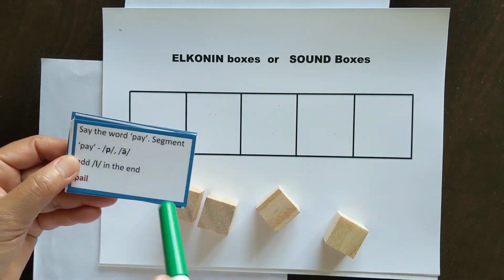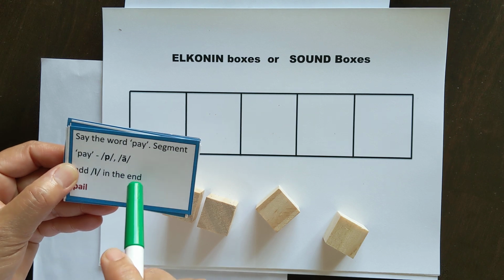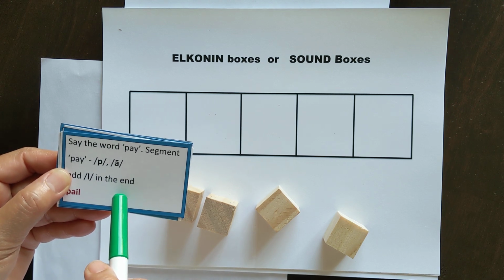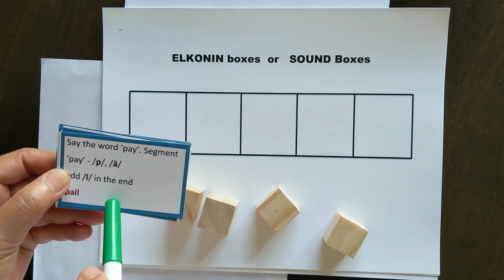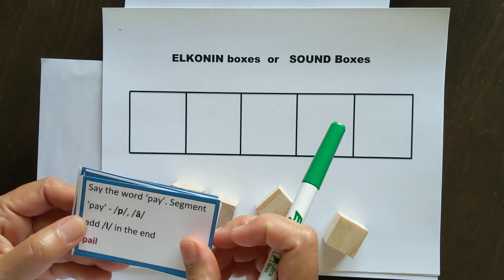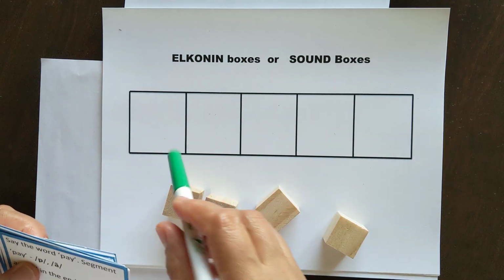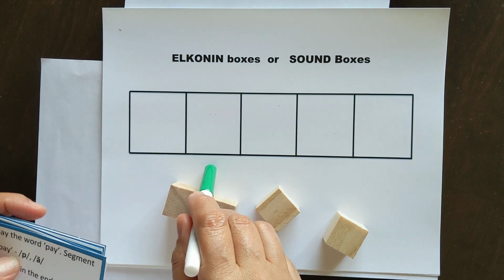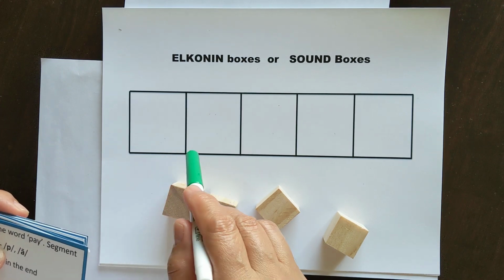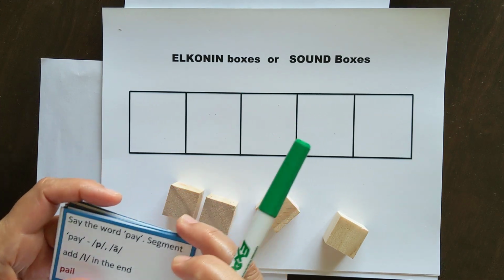Teacher holds these cards and gives directions. Students need not see them because they are manipulating sounds, not letters. This is phonological awareness and not phonics, so they need not see these cards.